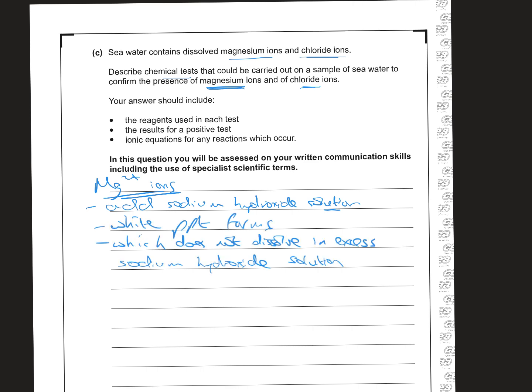Now hopefully you remember that aluminium ions and zinc ions also produce a white precipitate when sodium hydroxide solution is added. However, when excess sodium hydroxide is added, the precipitates of the aluminium and zinc will actually dissolve again.